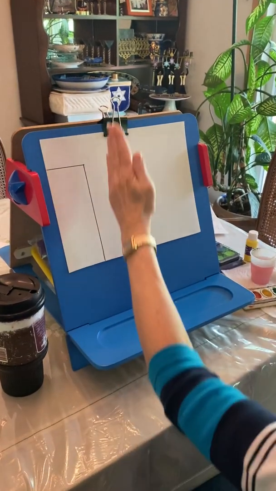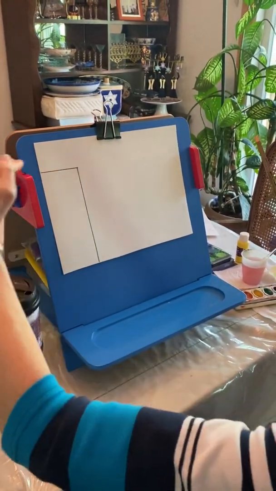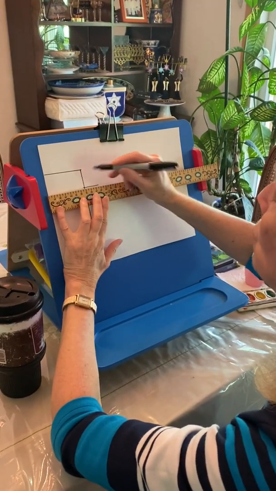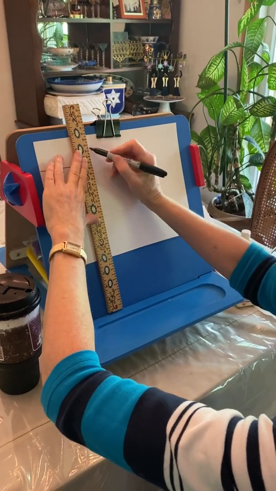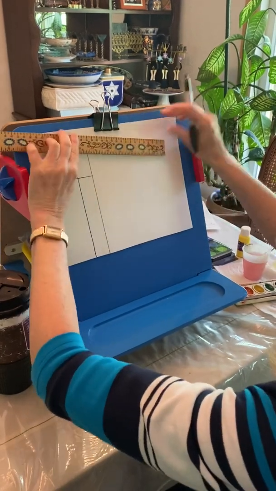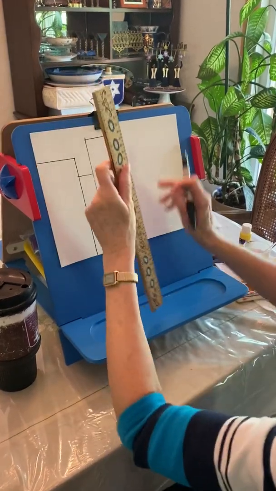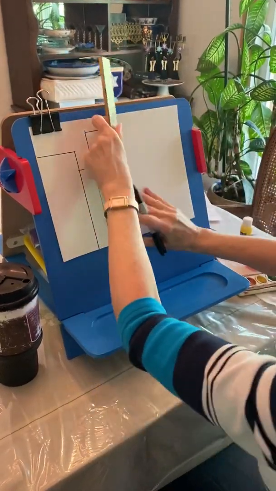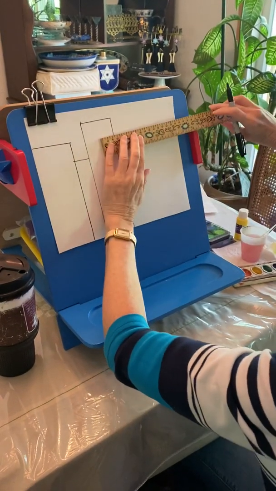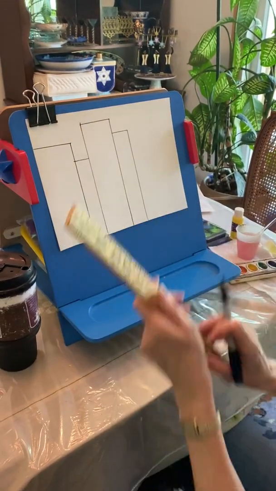The line has to be straight up and down or straight across. This line is vertical, this line is horizontal, and they really have to be straight. Otherwise, it's going to look as though the building will topple down. So I'm making my buildings. And there's my 4 buildings.